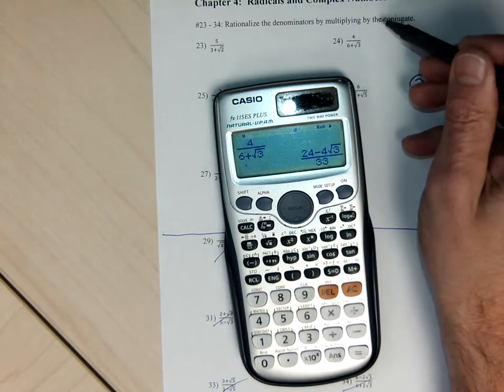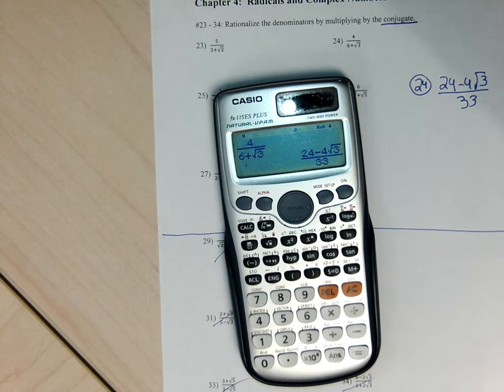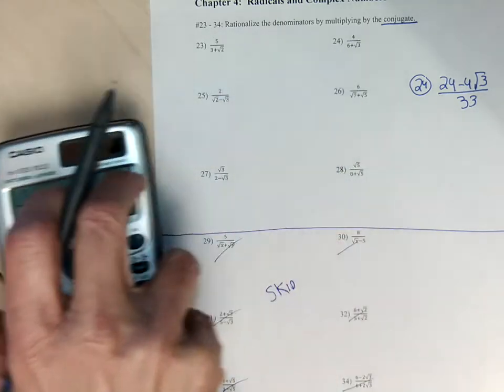And by hand, if the denominator has an addition or subtraction, I need to multiply the numerator and the denominator not by an exact copy of the denominator like I did when there wasn't adding and subtracting. I have to multiply by the conjugate of the denominator.